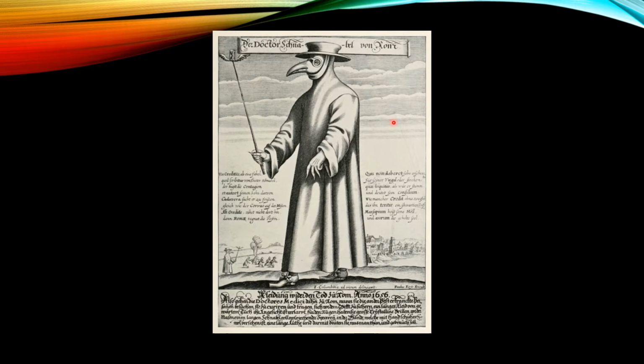So the idea was that if you had this fragrant, nice smelling spices or maybe flowers, I do not know, it would reduce the risk of you contracting the disease.